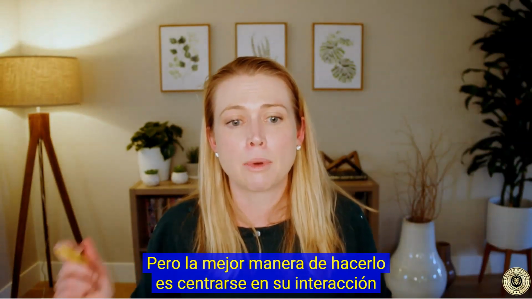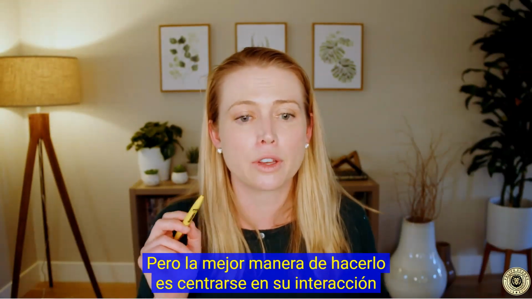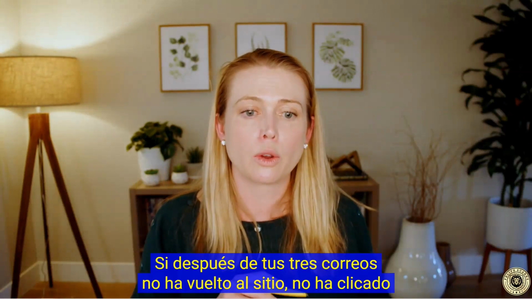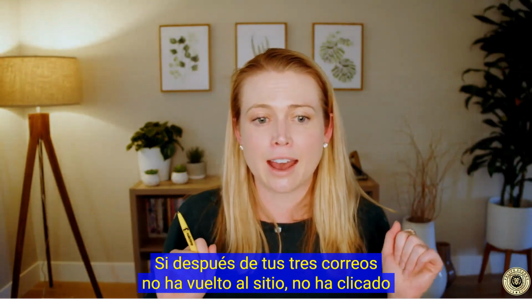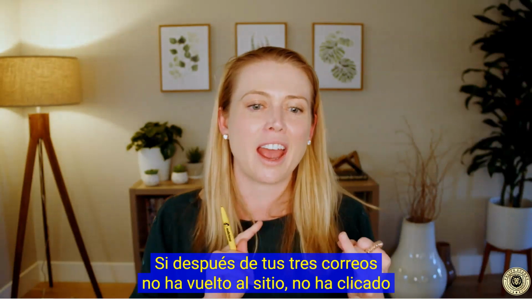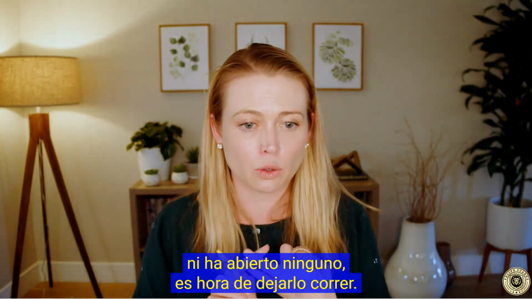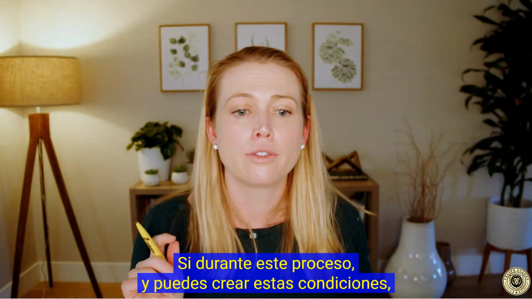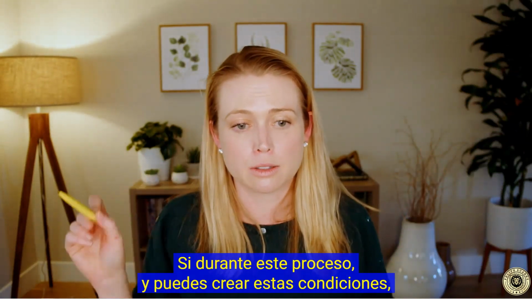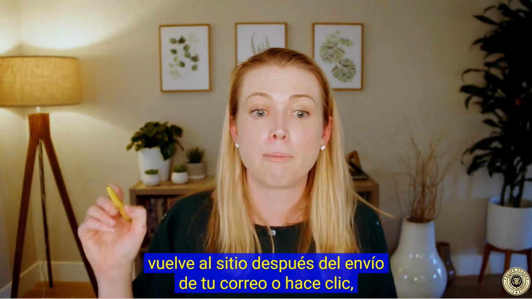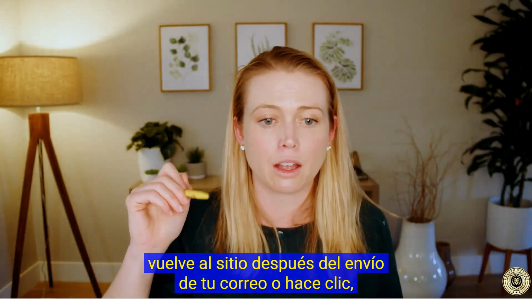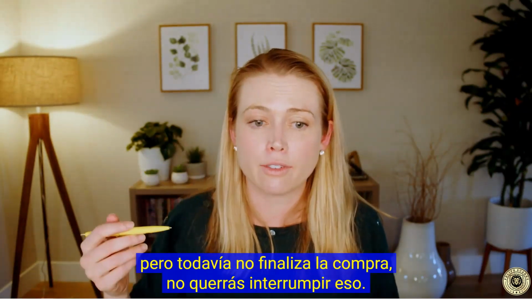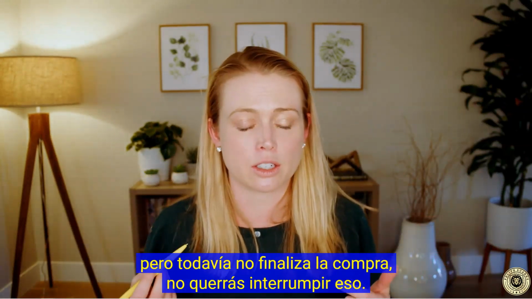The best way to do this though is to target how they're engaging with your email. So if you're 3 emails in and they have not come back to your site and have not clicked or opened any of those emails, it is time to let them go. If during this process, and you can build these conditions out, they have come back to your site since you sent that email, or they've clicked and they just haven't finished, you don't want to stop that conversation yet.